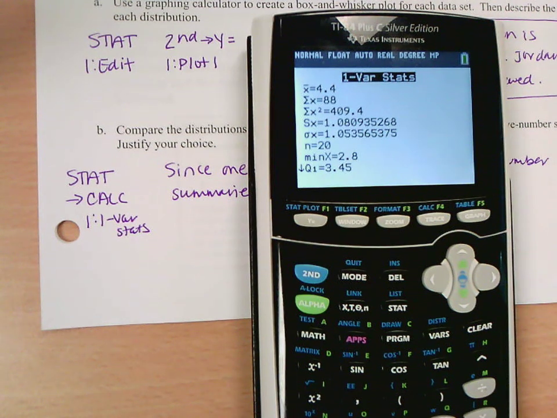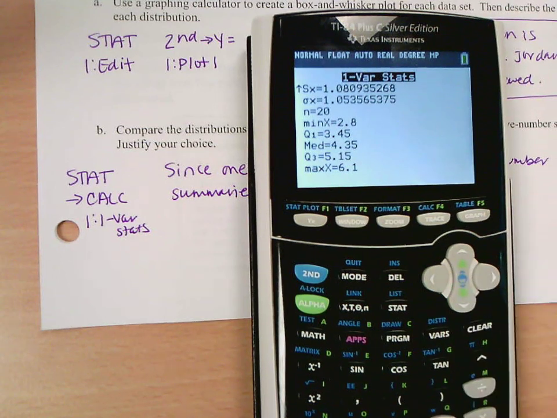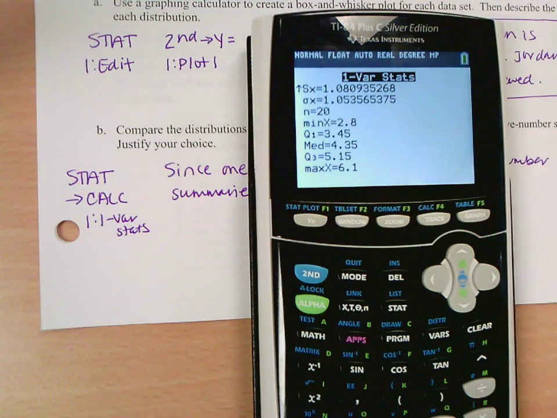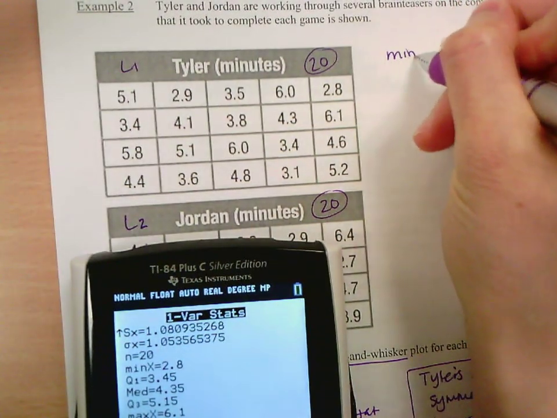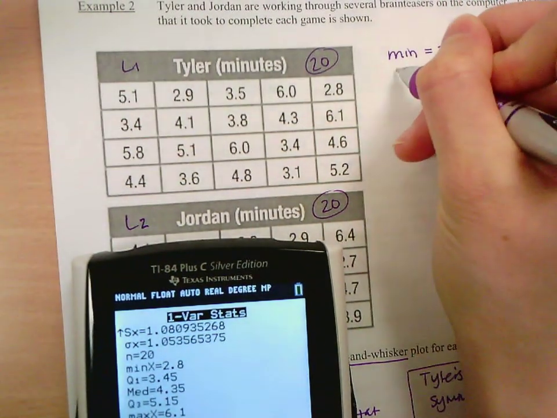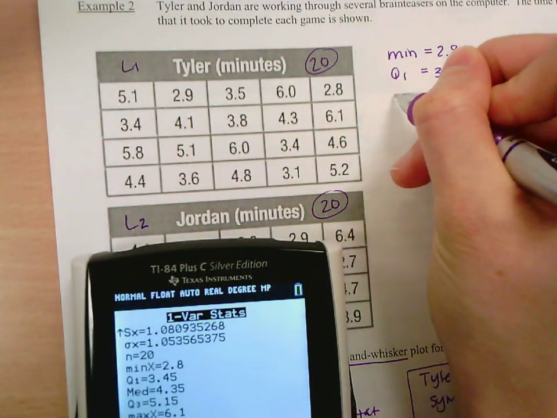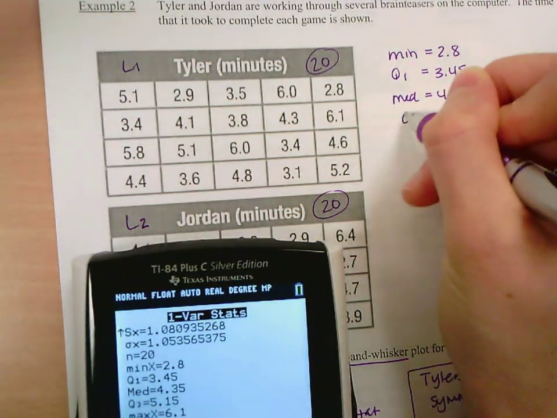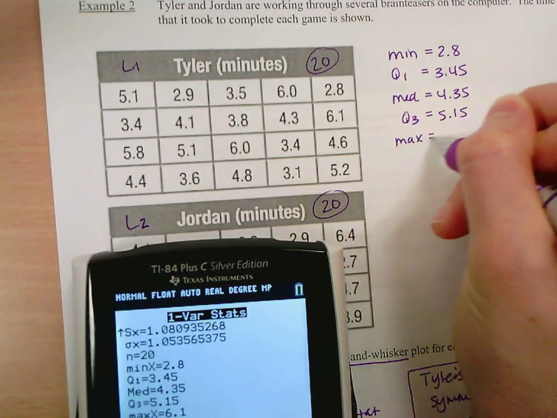Again, we want the 5-number summaries. Those are at the end. So you have to arrow down, and you should see your last 5 numbers are your min, Q1, median, Q3, max. So I'm going to write those down next to Tyler's table up here. So the minimum is 2.8. Quartile 1 is 3.45. Median is 4.35. Quartile 3 is 5.15, and max is 6.1.